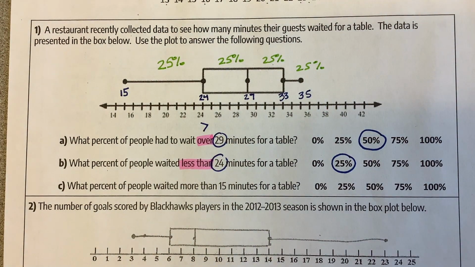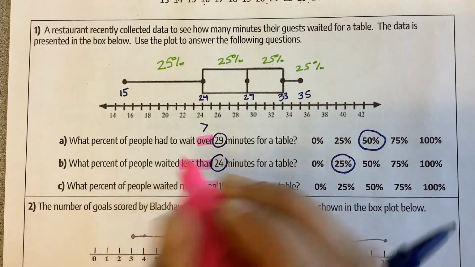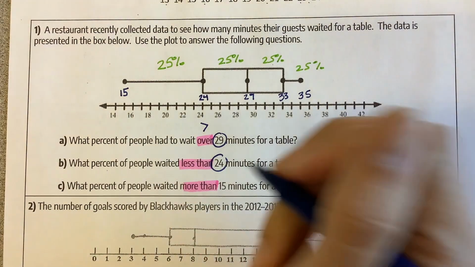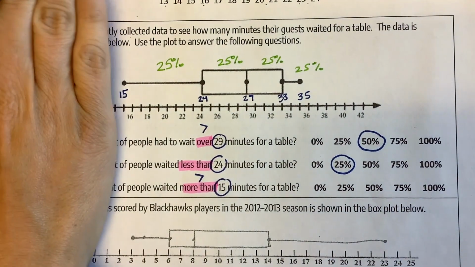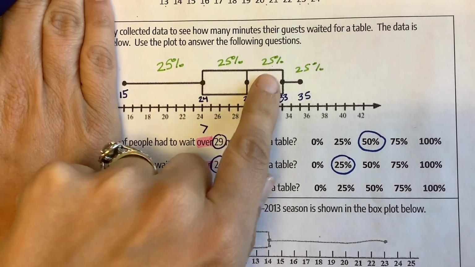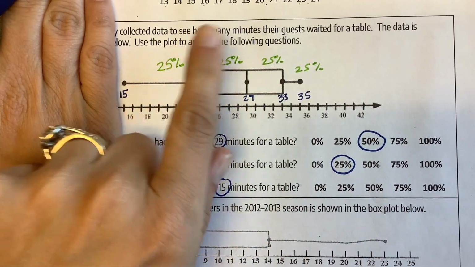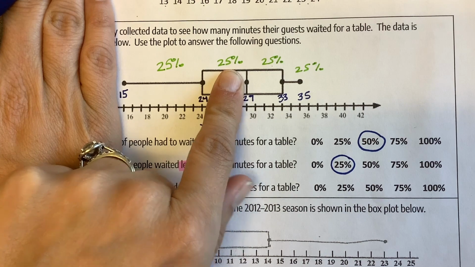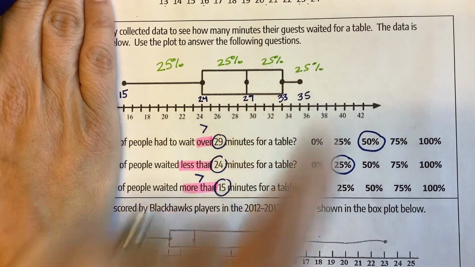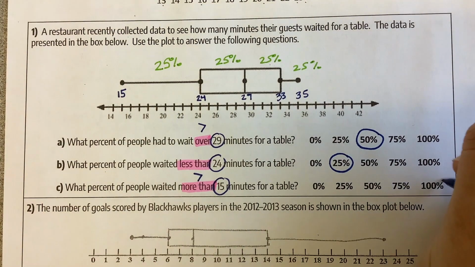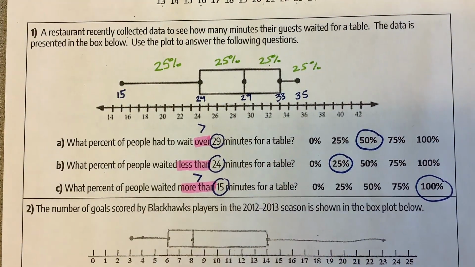What percent of people waited more than 15 minutes for a table? So more than means greater than. I'm finding 15, which is right here. How much is more than? Well, we have 25 plus another 25 is 50, plus another 25 is 75, plus another 25 is 100. So 100% of people waited more than 15 minutes.